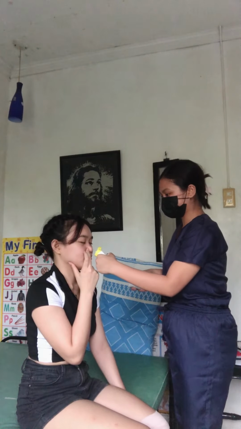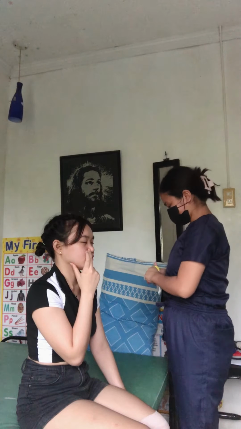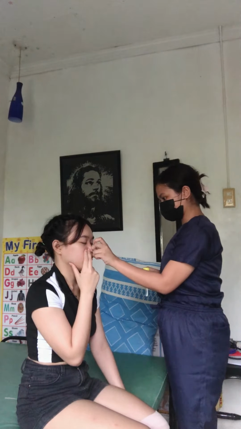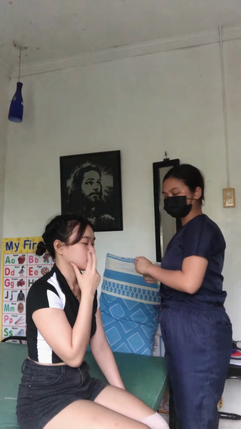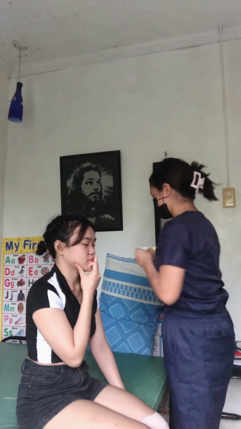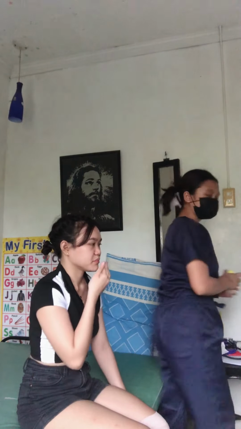Toothpaste. Coffee. Coffee. Soap. So, the patient is able to identify the smell of the coffee, soap, and toothpaste.